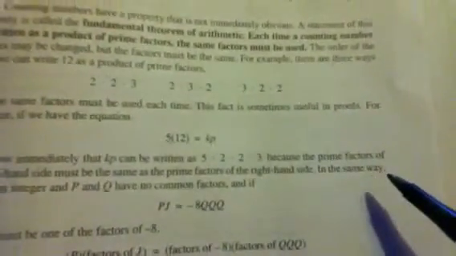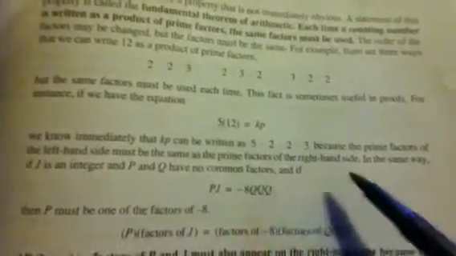So let's look at this one. Something times something is equal to negative 8 times q times q times q. Well, I can't read through this iPod, so I'm just going to hold it up here and read not through the iPod.